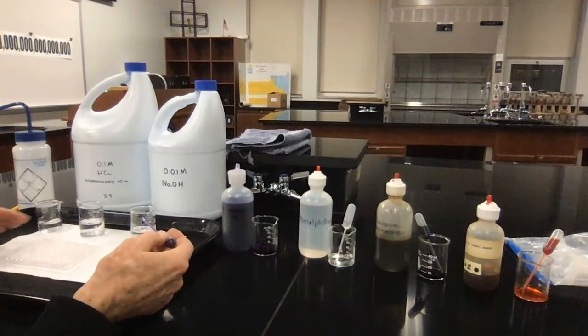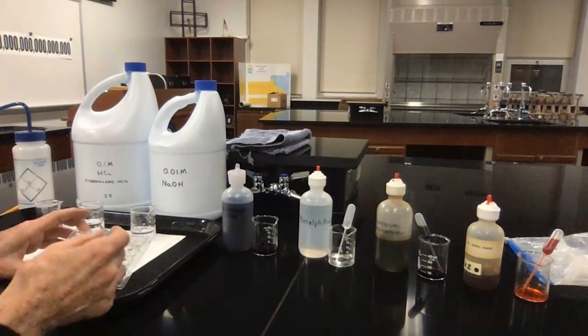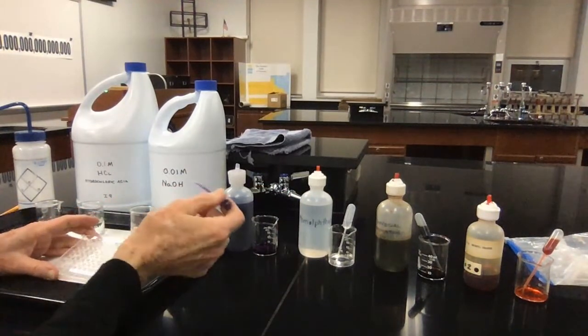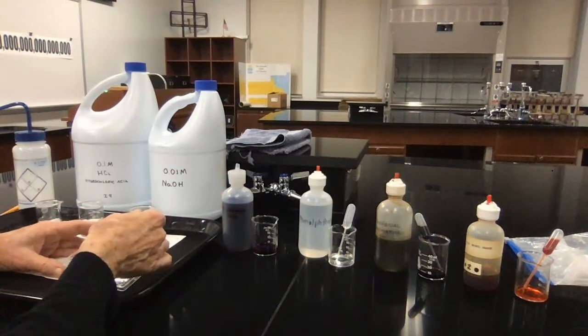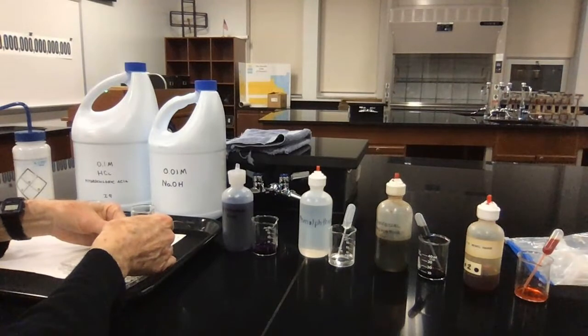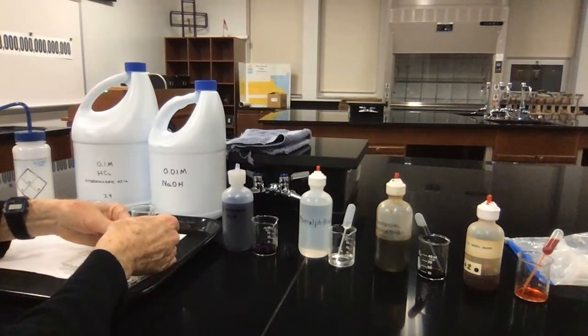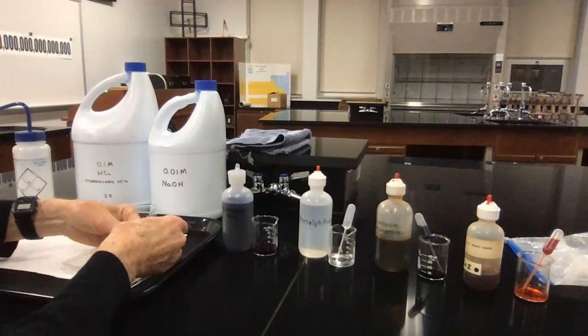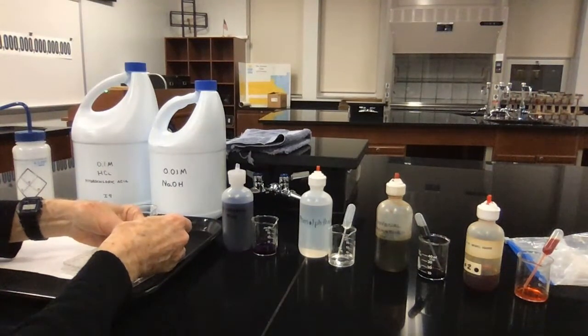So into the very first well, I'm going to place my bromphenol blue, 1 drop. And it suddenly turned yellow. So a drop is going into each of the wells.